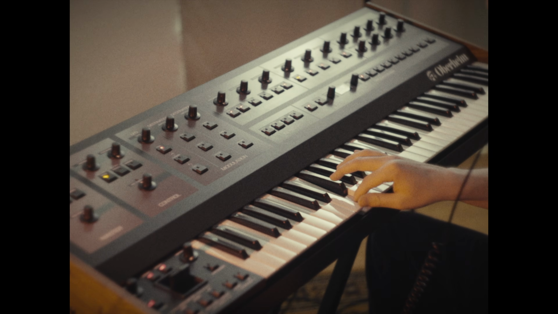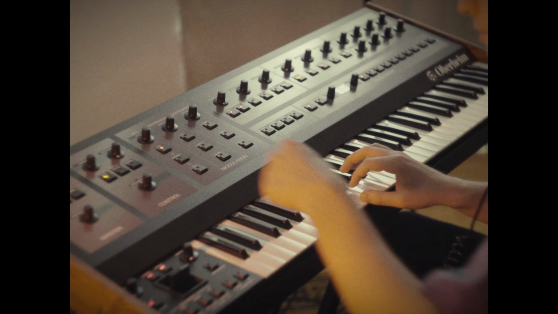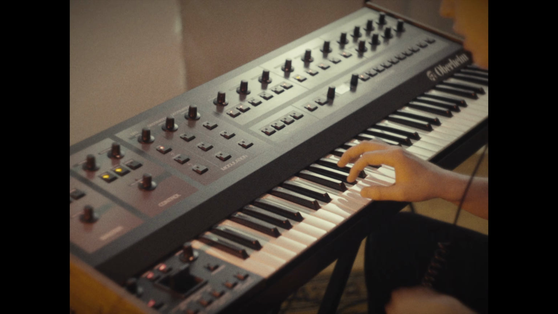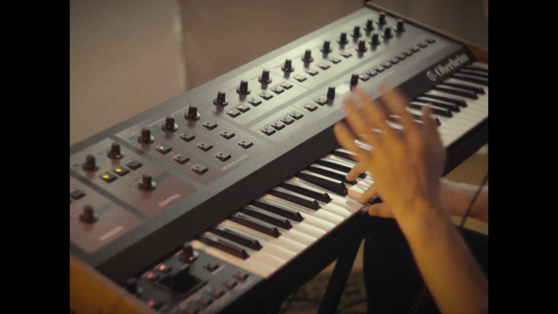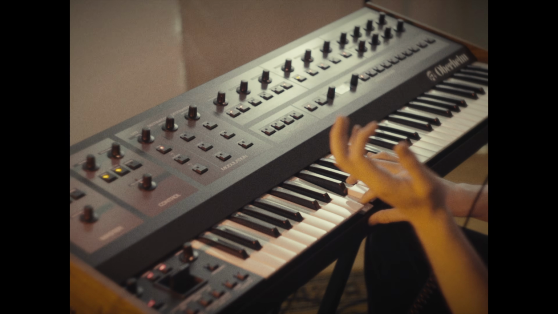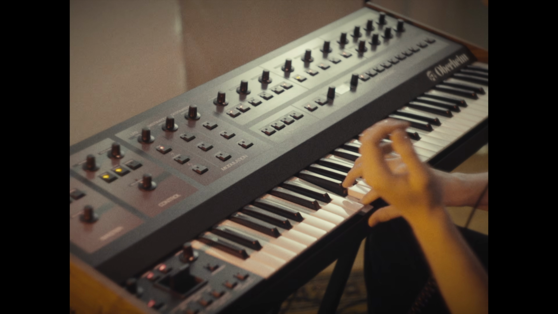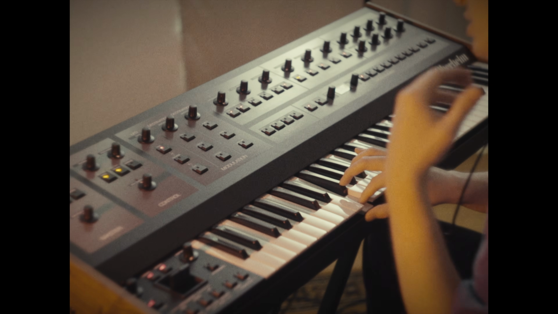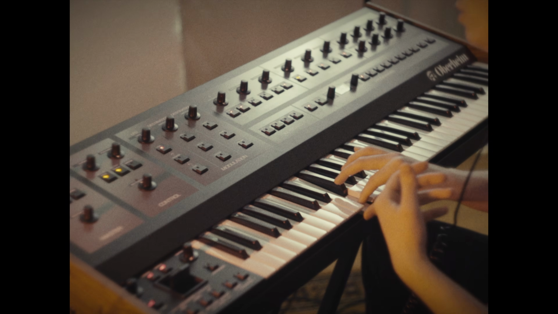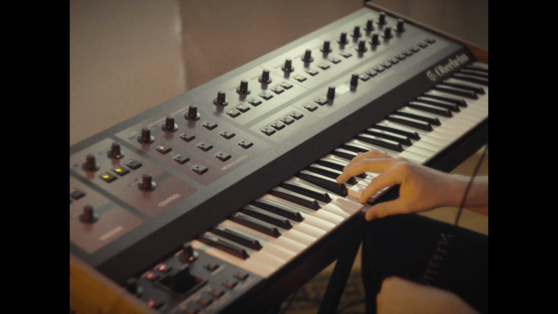The harder we press, the more we can open the filter. And the same is for aftertouch. Like now I'm just holding it, and if I press a little harder, you see the aftertouch is coming, and we can really play with the filter.